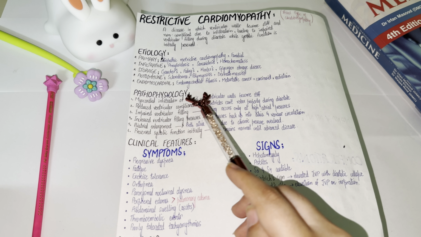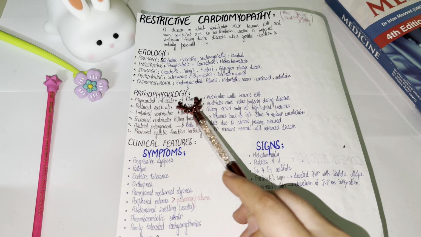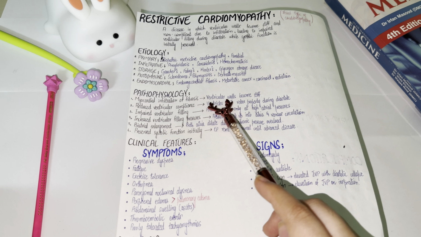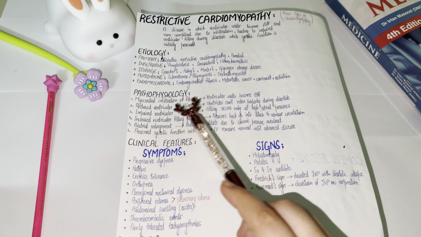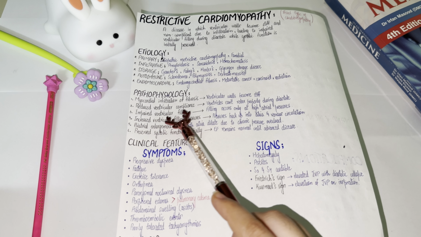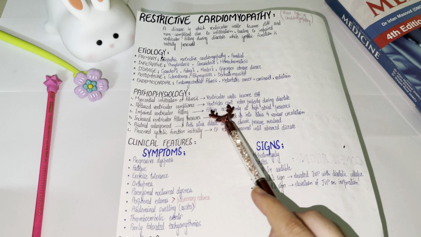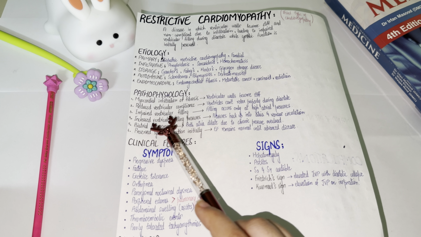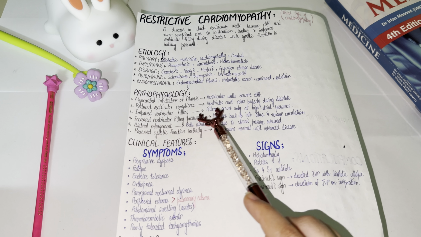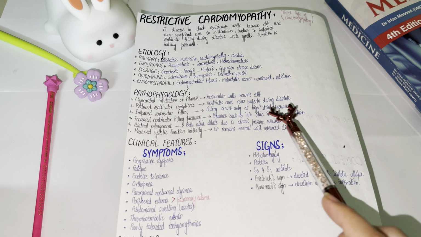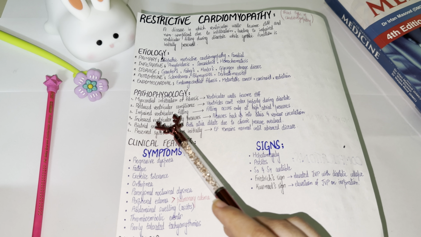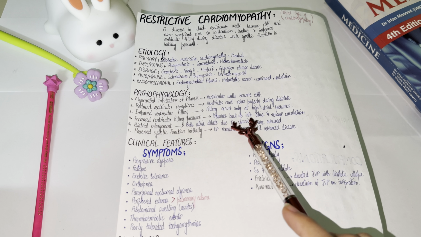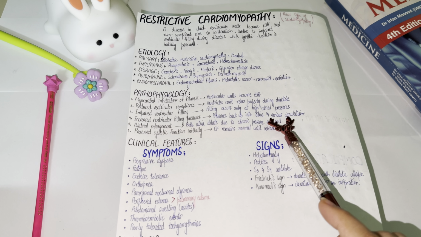Now coming to the pathophysiology, it has the following 6 points. The first is myocardial infiltration of fibrosis, therefore the ventricular walls become stiff. The second point is reduced ventricular compliance, hence the ventricles cannot relax properly during diastole. Then comes the impaired ventricular filling, so the filling occurs only at high pressures. Then the fourth point is increased ventricular filling pressures. The pressures then back up into atria and venous circulation.